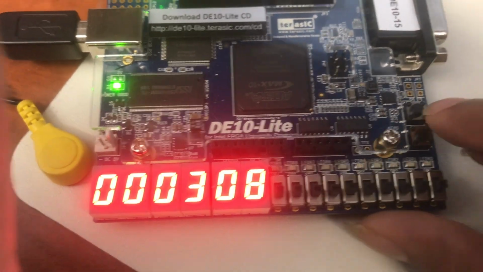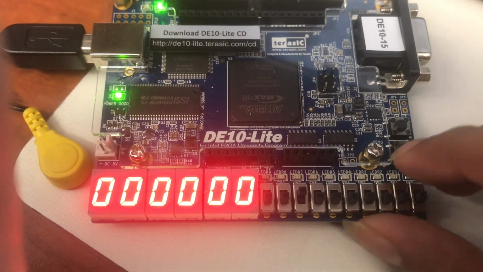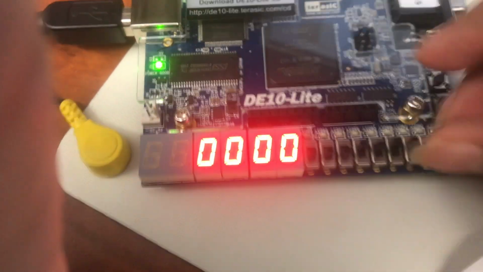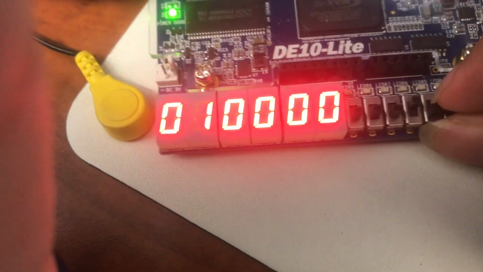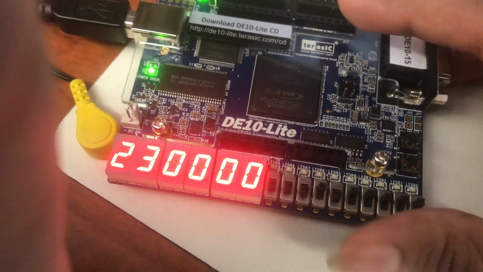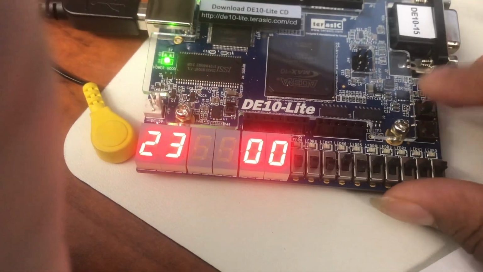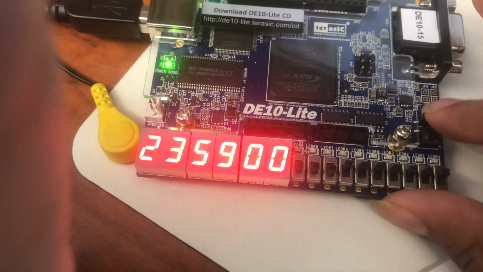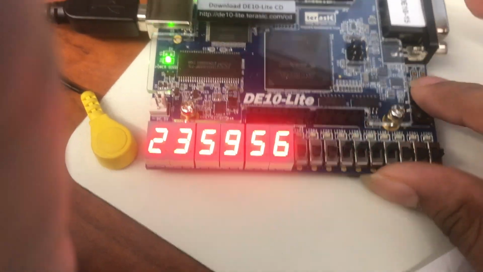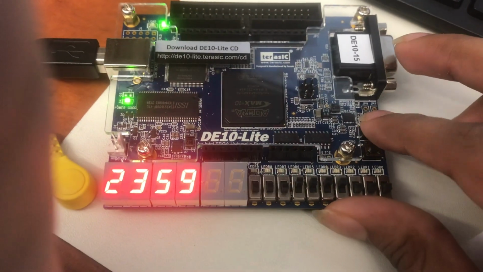I'll go back to the clock module, and I will set the time. Yeah, now it's in the clock reset mode. So I can set the time over here using these switches, but when I switch everything, it goes up to a max of 23. So I can set the time, and again for minutes it goes up to a max of 59. So I will set the time at, let's say, 23, 59, 56 to see how the time loops.